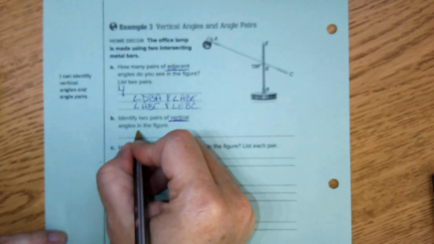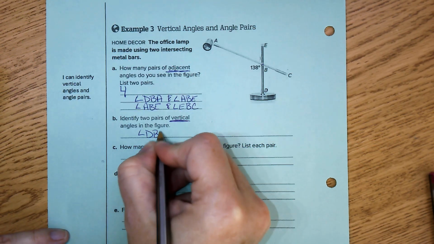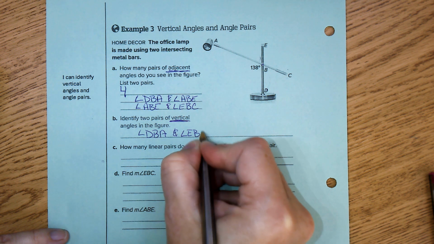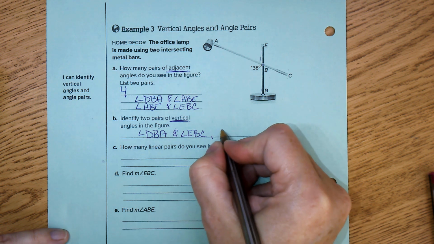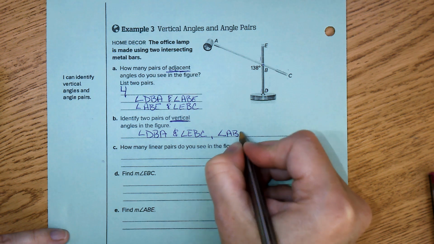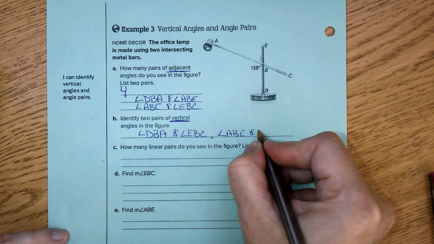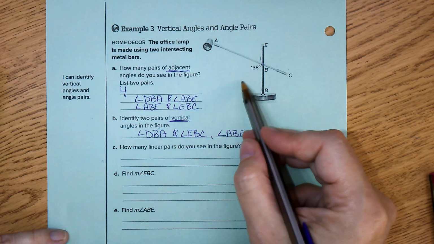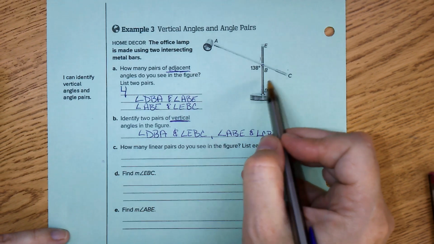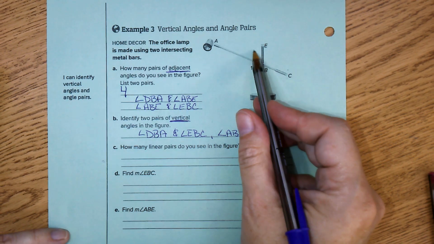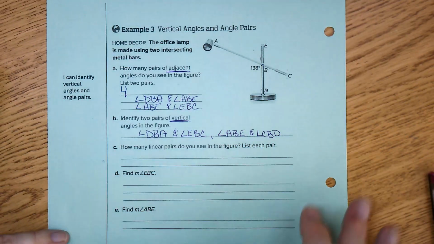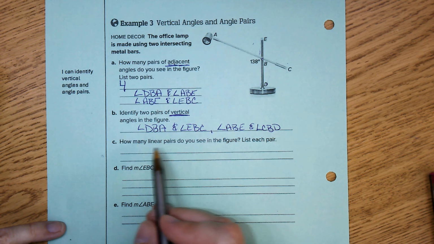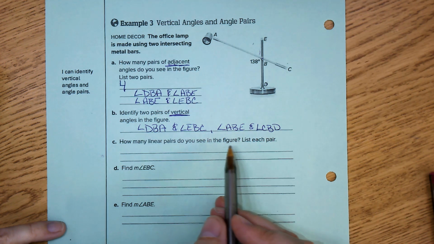So we're going to name our 2 pairs of vertical angles. So you've got angle DBA and angle EBC. You also have angles ABE and angle CBD. Okay, those are your vertical angles across from each other, and they measure the same. They are congruent.